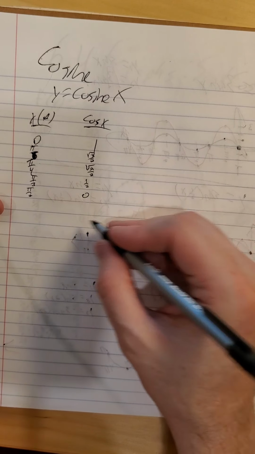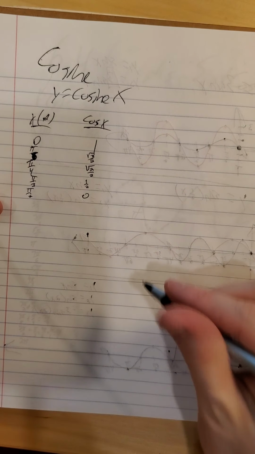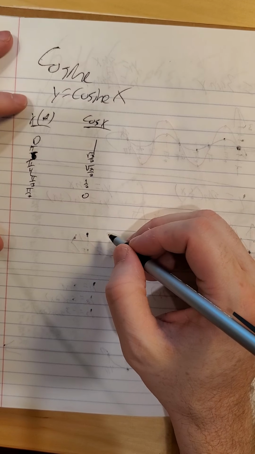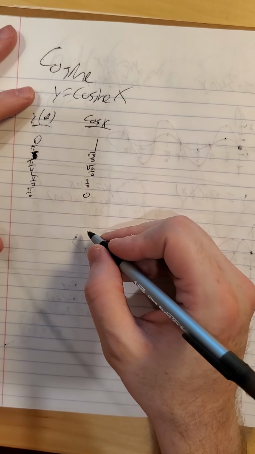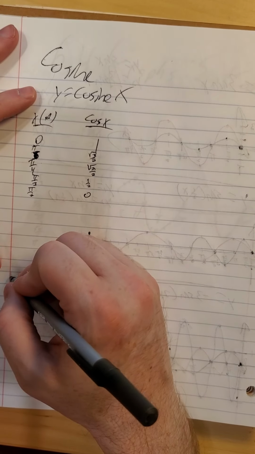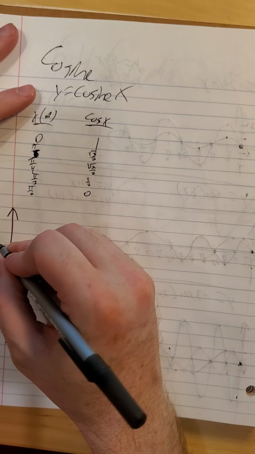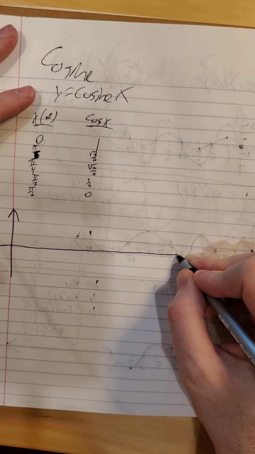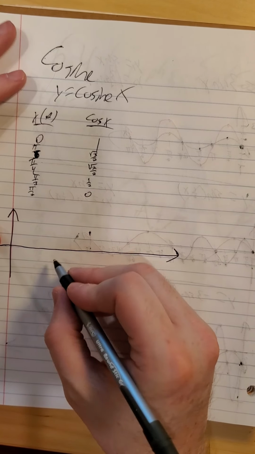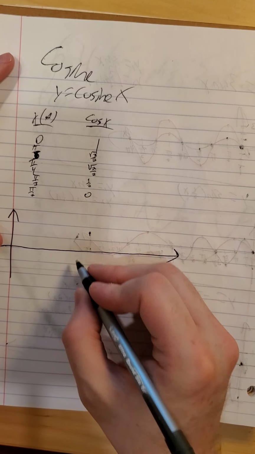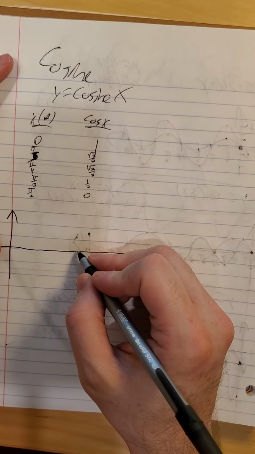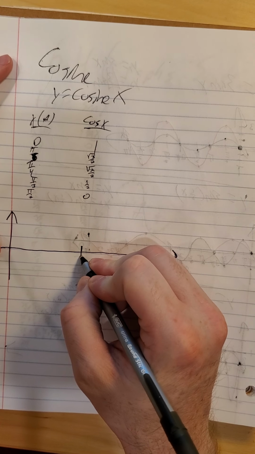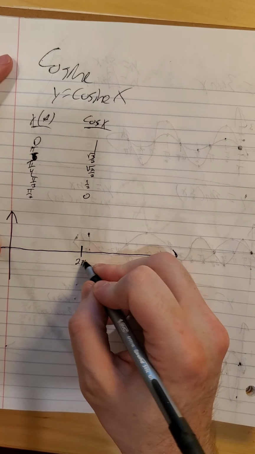Again, I'm not going to go through every single point. You know your unit circle by now. I want to kind of run through what a cosine graph looks like. And we'll again do 2 full cycles. So remember, cycle is for sines and cosines 2 pi in length.